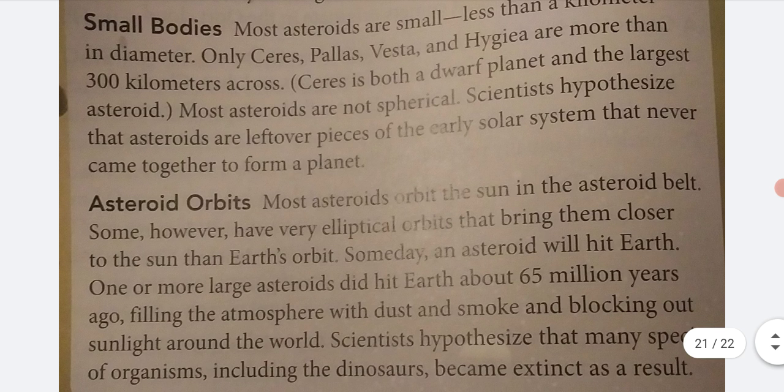Small bodies. Most asteroids are small, less than a kilometer in diameter. Only Ceres, Pallas, Vesta, and Hygiea are more than 300 kilometers across. Ceres is both a dwarf planet and the largest asteroid. Most asteroids are not spherical. Scientists hypothesize that asteroids are leftover pieces of the early solar system that never came together to form a planet.